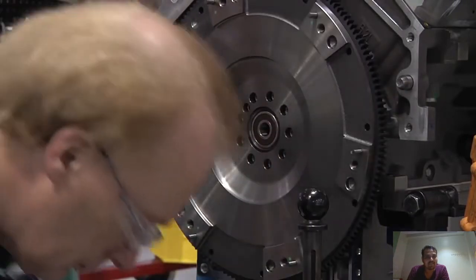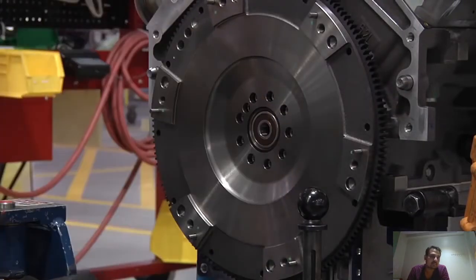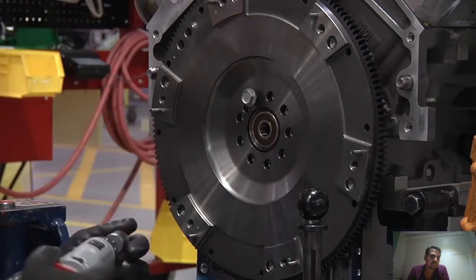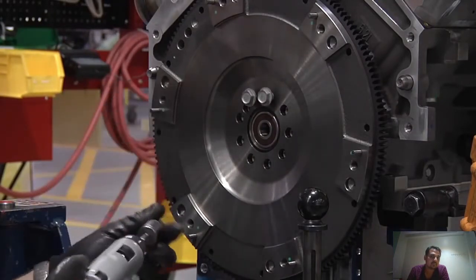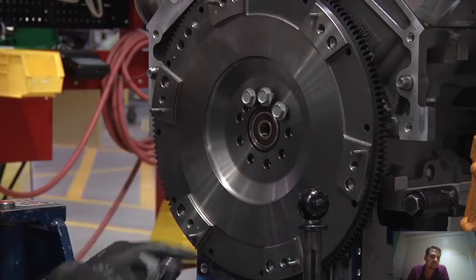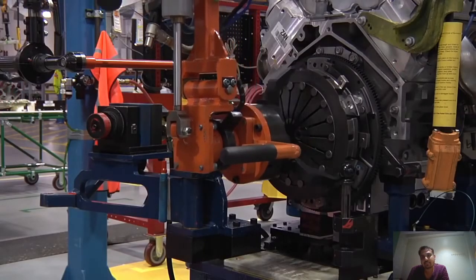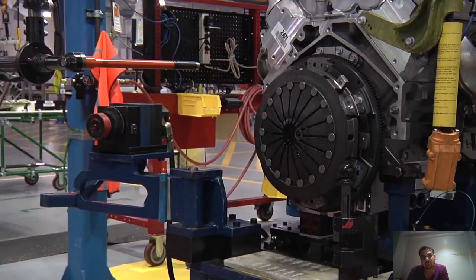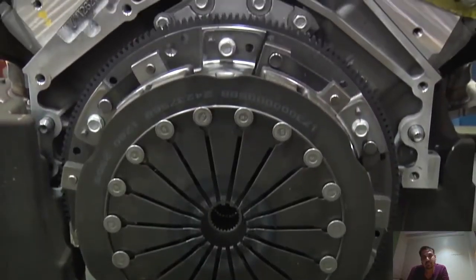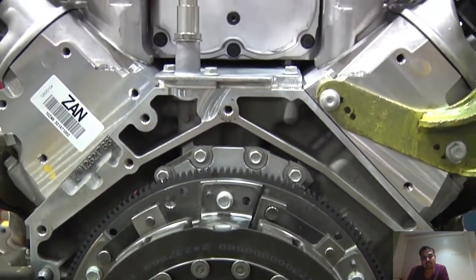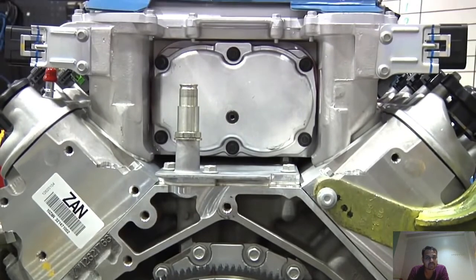He is attaching the flywheel. See the automation part.